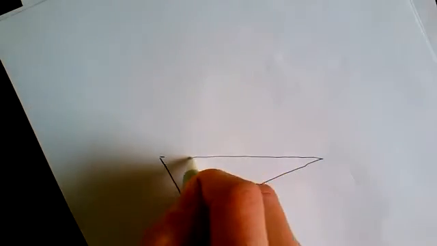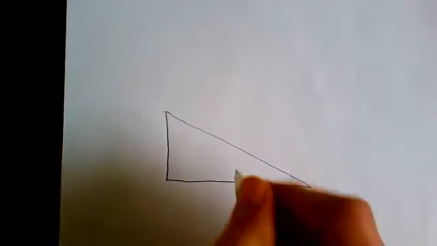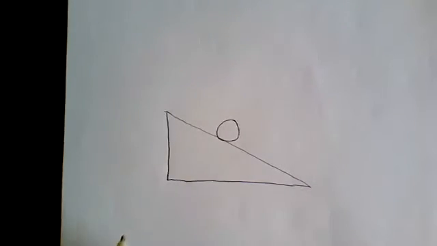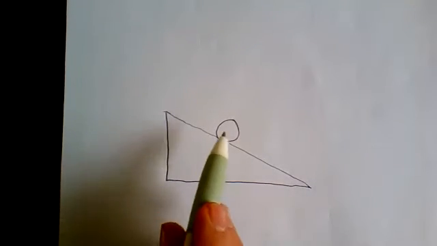I want to do one other thing, and that's look at the situation of, let's say we have a ramp. Draw a ramp. And on that ramp, we have a wheel. It's important to be able to draw the forces on this wheel. This wheel is always going to be, of course, rolling without slipping.